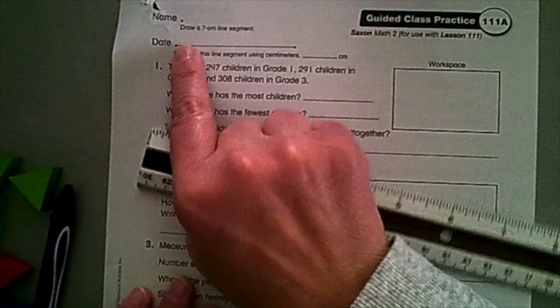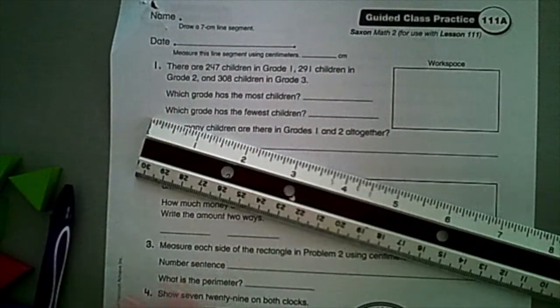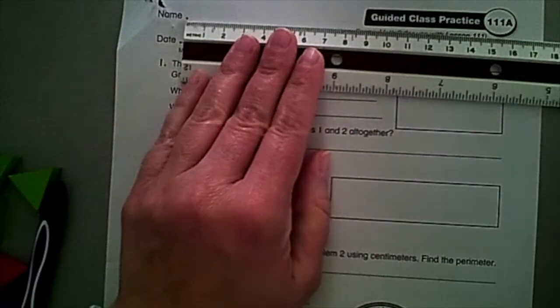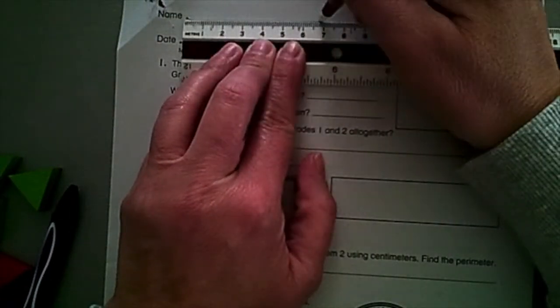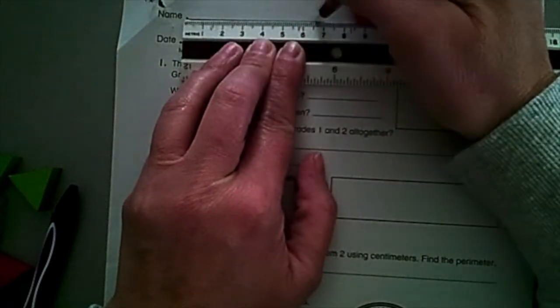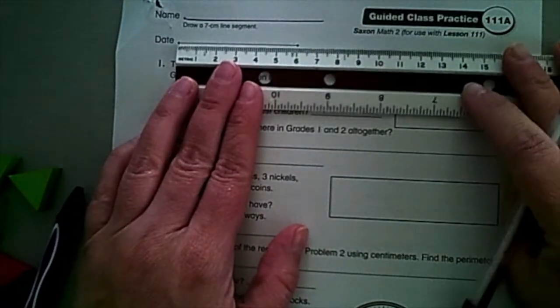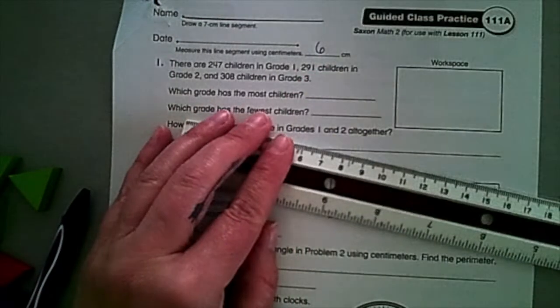So it says draw a 7 centimeter line segment. So make sure you are on centimeters. Go ahead and draw your line. Okay. All right, then measure this one, go ahead, 6 centimeters.